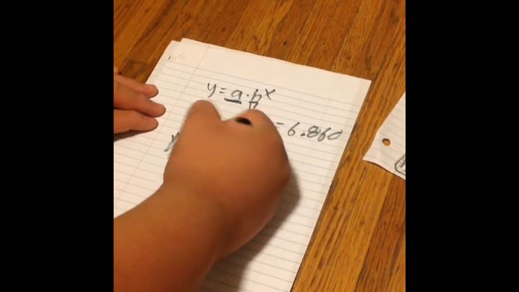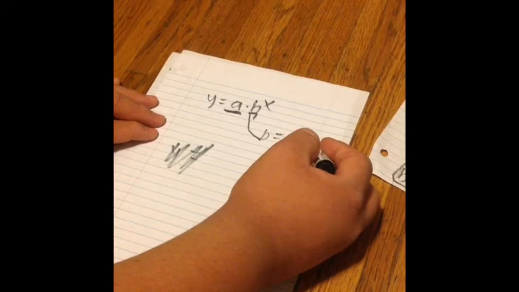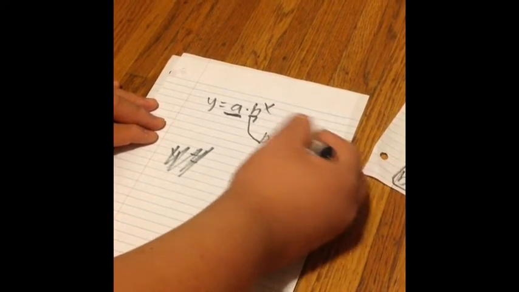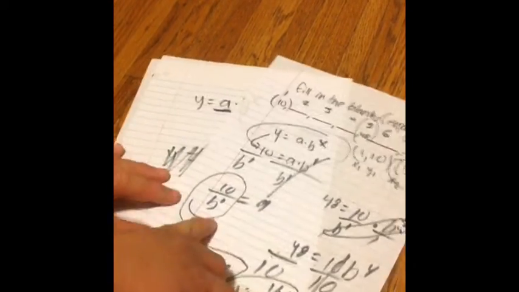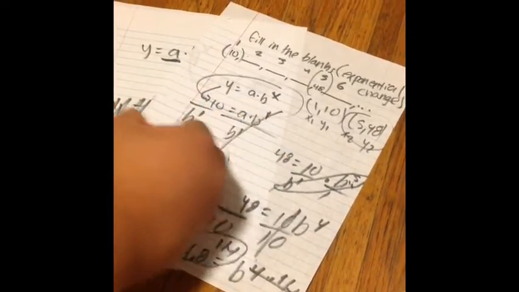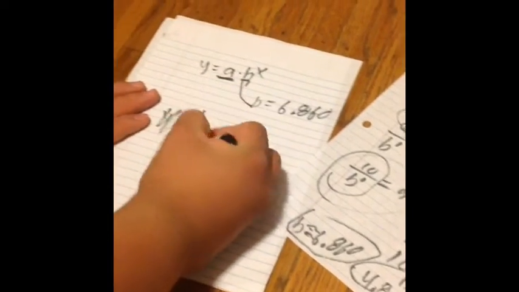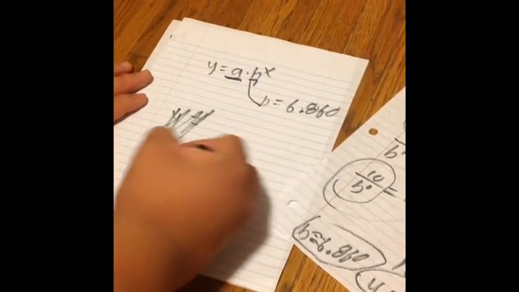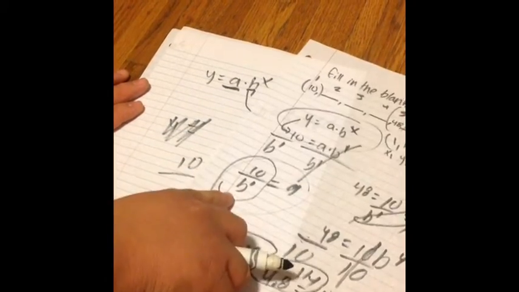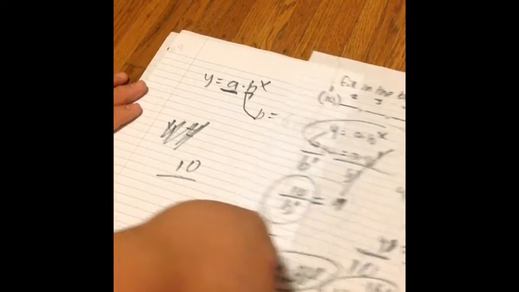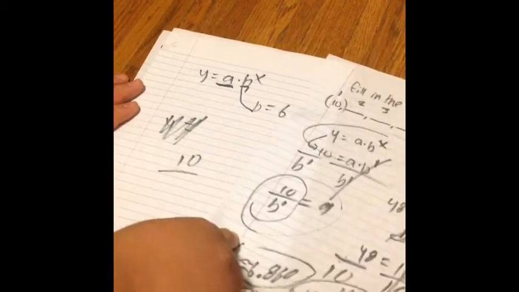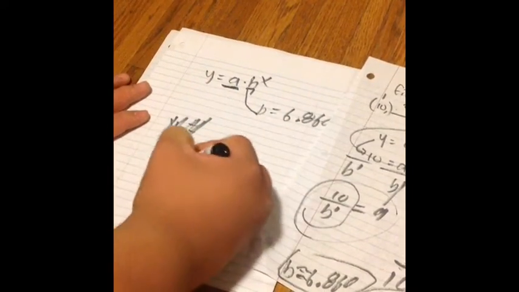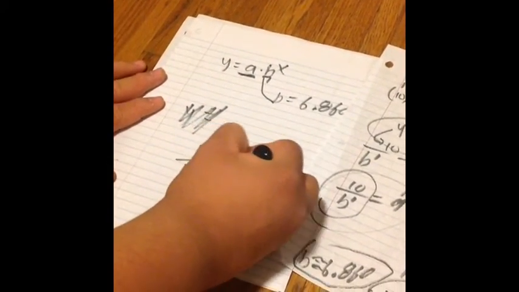What you do here is you go back to your a, and you put 10 divided by b to the power of 1, but when you put 6.860 to the power of 1 it's going to give you the same thing. So divided by 6.860.